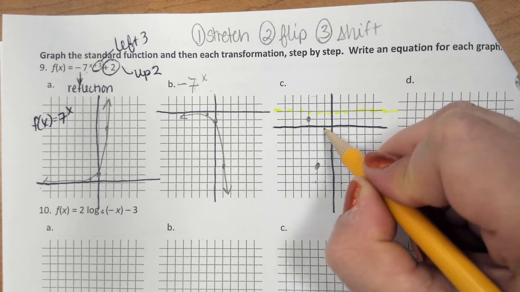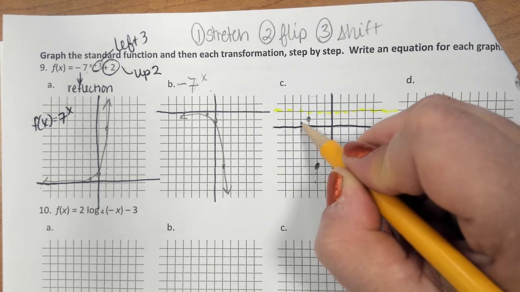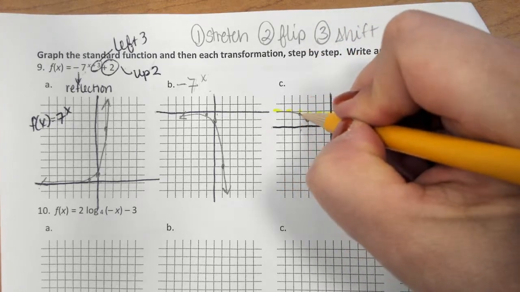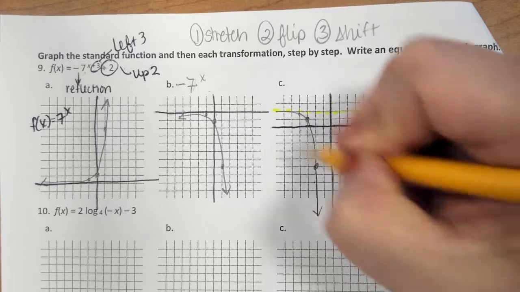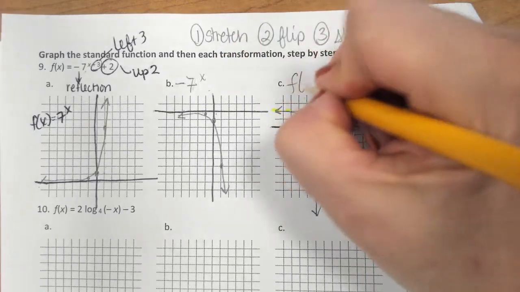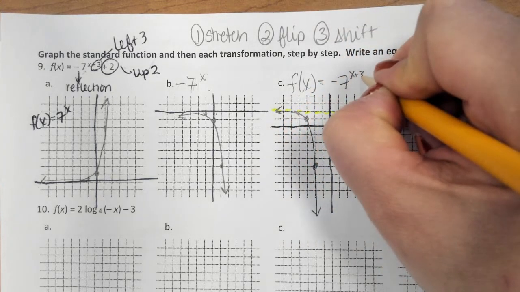And this little guy right here, who used to be at negative 1, 1/7, is going to go left 3, up 2. About like that. And then go ahead and sketch your graph. And so this is our final version of negative 7 to the power of x plus 3, plus 2.